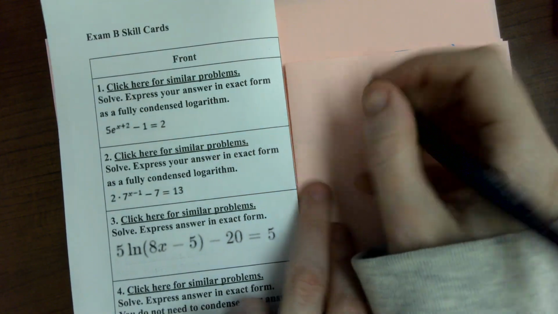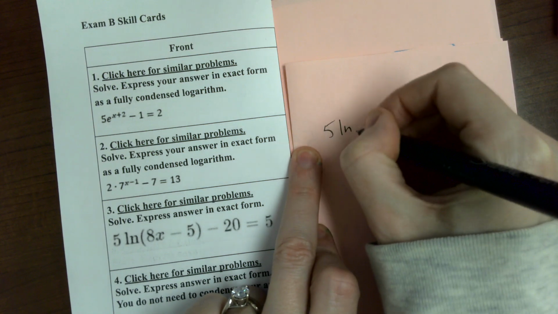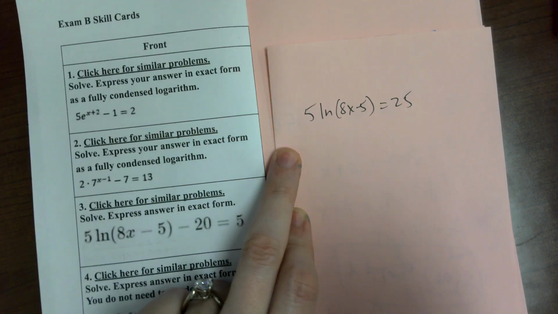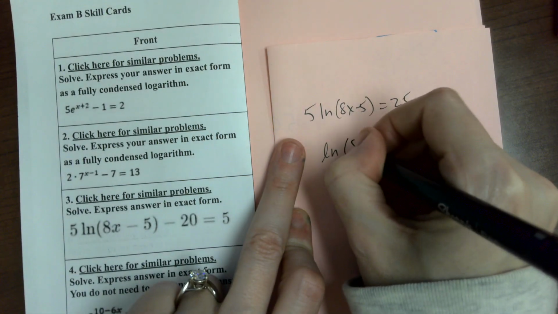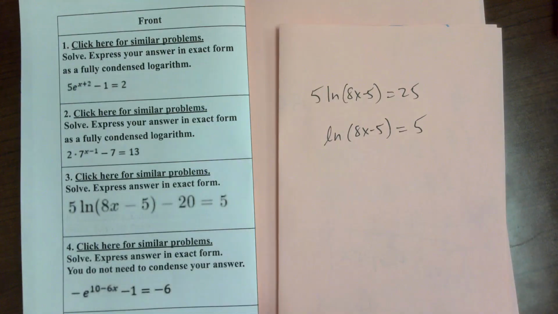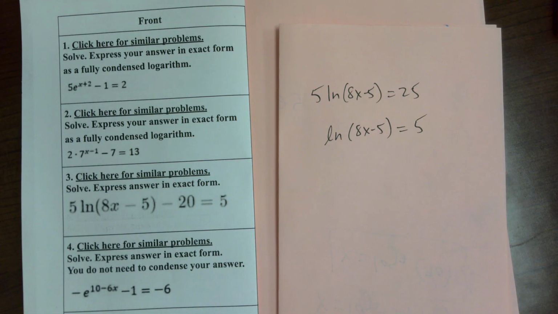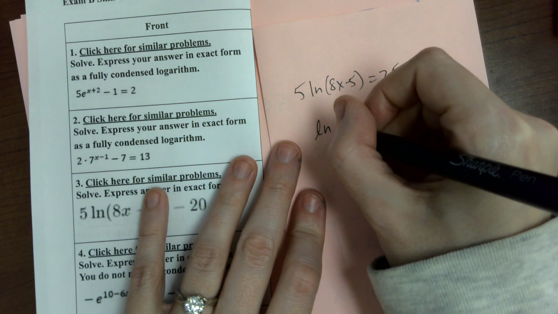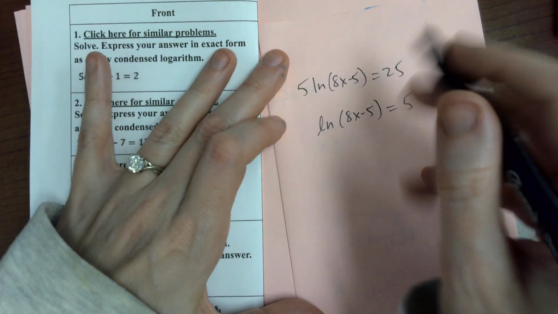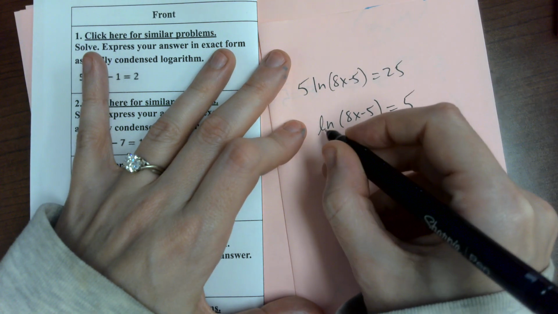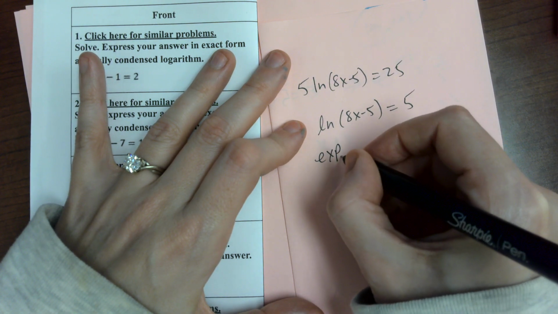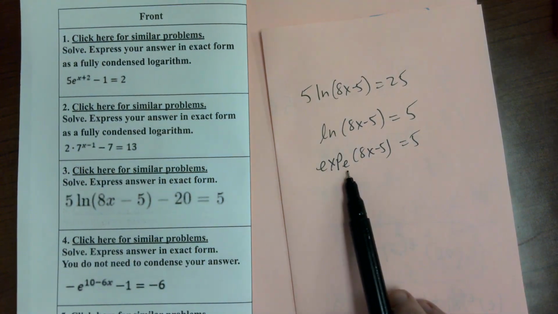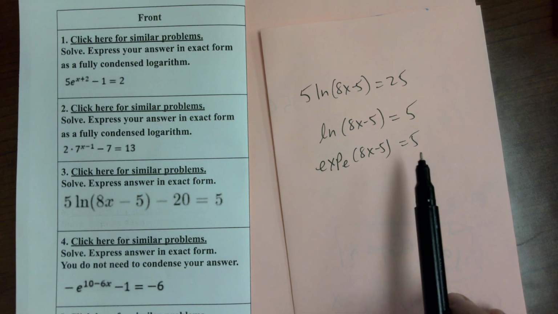Okay, so I'm going to add the 20 first. So I have 5 natural log 8x minus 5 equals 25. And then divide by 5. And then from there, okay, so now to translate, if you're not sure what to do, this could help. So ln is the exponent on base e. The exponent on base e to get this is 5.